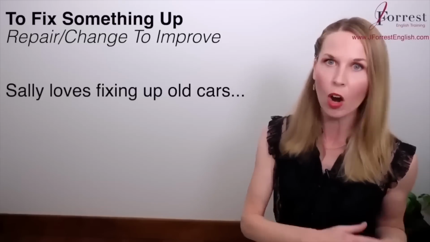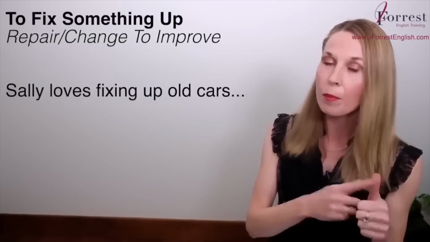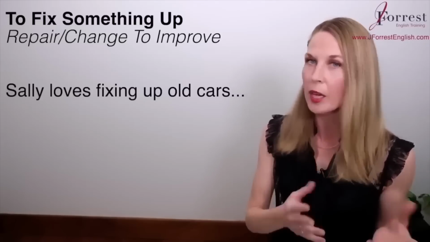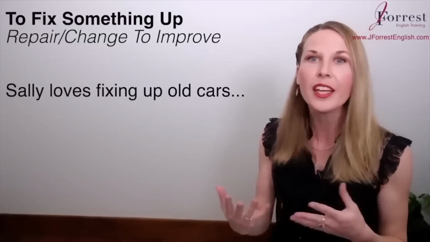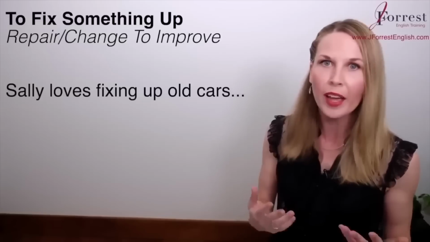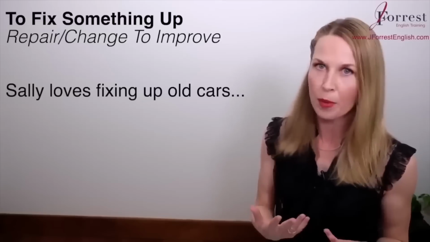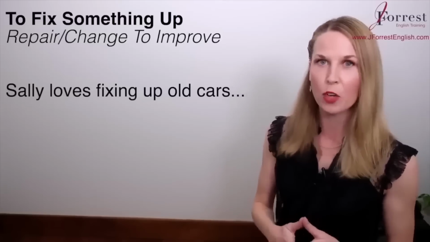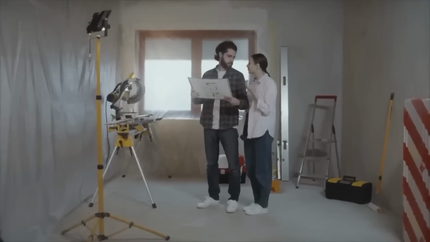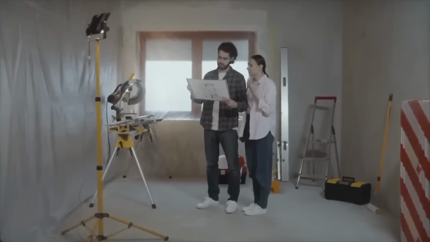So she repairs them, but it could also mean that she just changes them. Maybe the car is working perfectly, but she changes the color or she adds something to it. She fixes it up. This is a very common phrasal verb around the house because there's always something to fix up, right? To change, to repair, to improve.